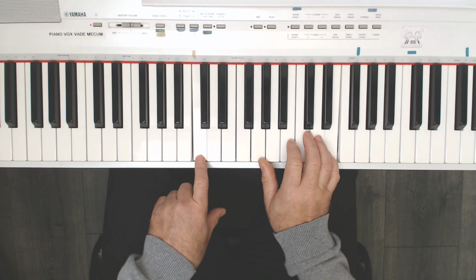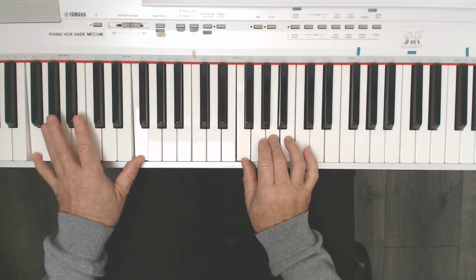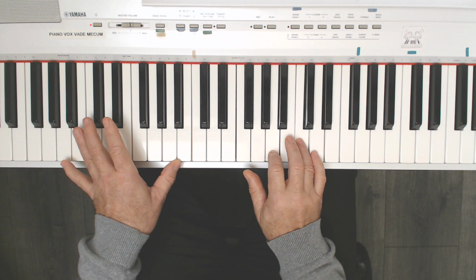Redites-moi ces mots suprêmes. Je vous aime.